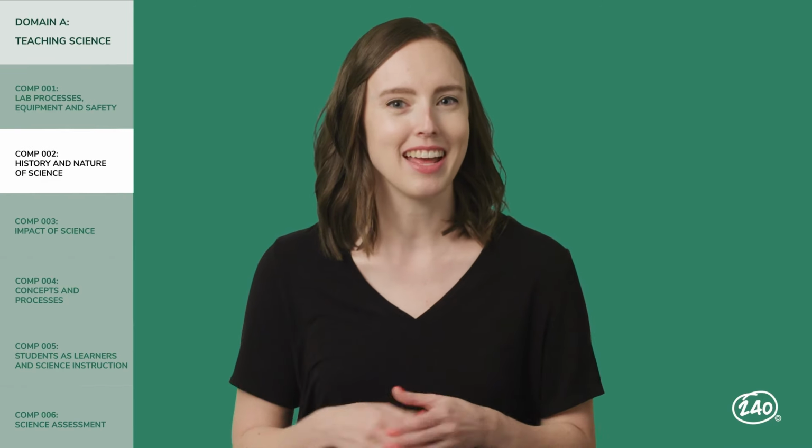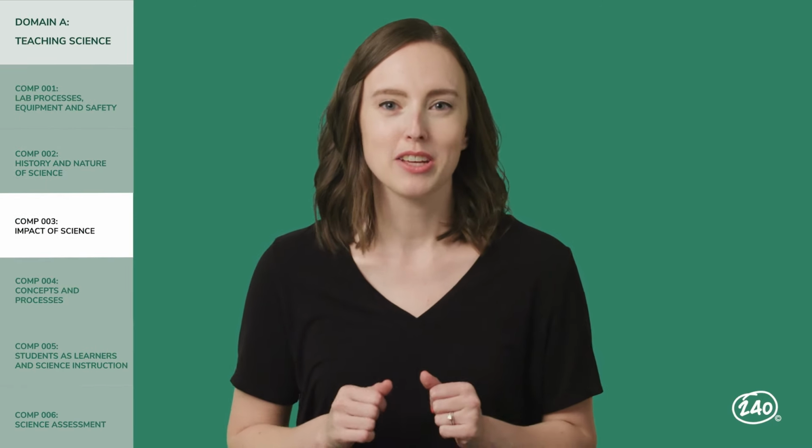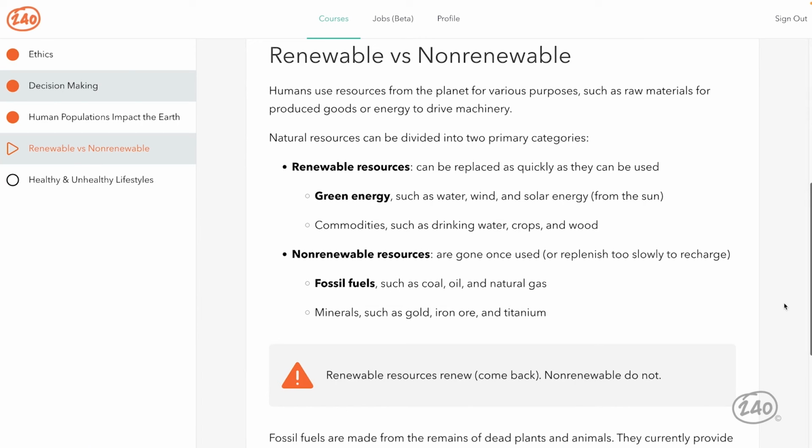Oh, my favorite, the impact of science. So next time a student asks, "Why are we learning this?" you have that answer locked and loaded. One key thing to know, the difference between renewable and non-renewable resources. Here's how the 240 guide breaks it down. Basically, renewable resources renew. Think green energy and crops. Non-renewable resources do not. Think fossil fuels and minerals.